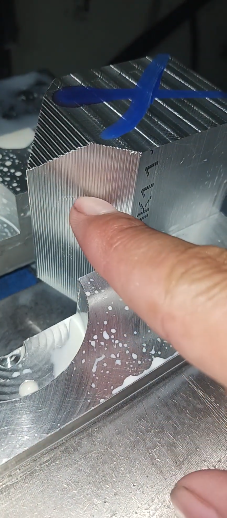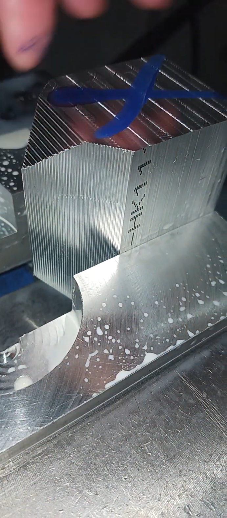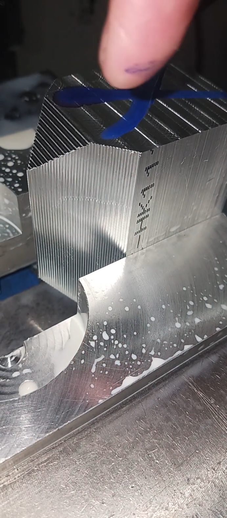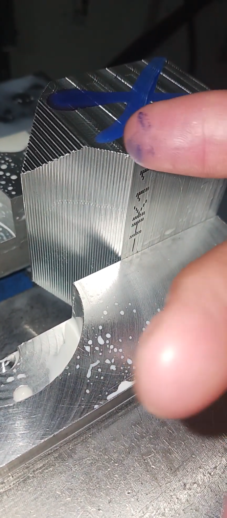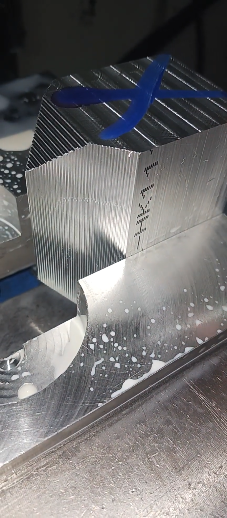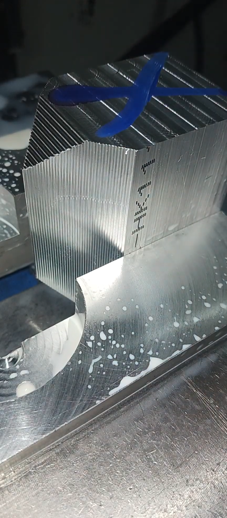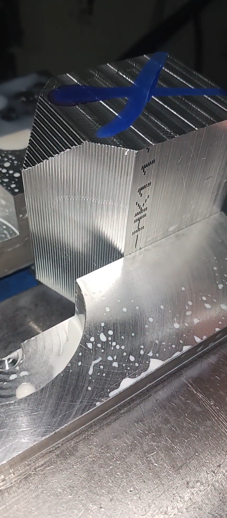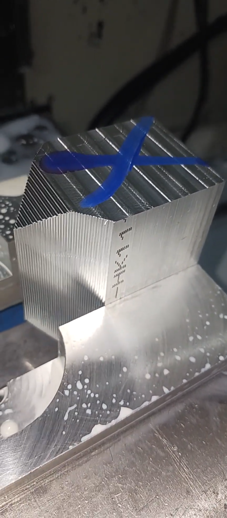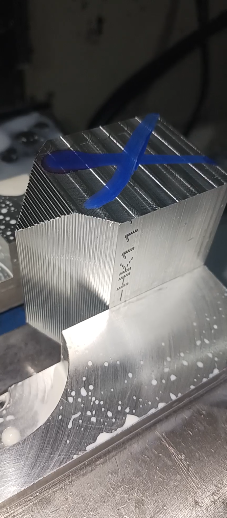lot. I did these cutouts using the same program over here, but I messed it up around here. I went too deep with the end mill and made a huge dent, so now I already cleaned it up. Now I want to go a little deeper, and I thought to make a video so you guys can learn how to do it, and it's very easy.